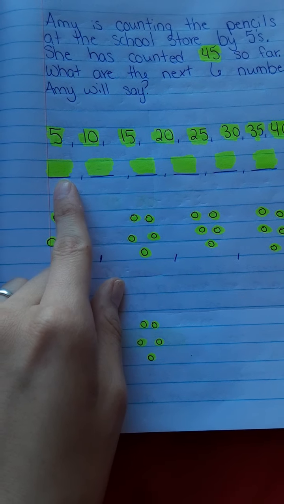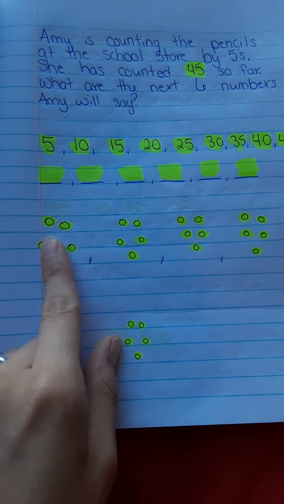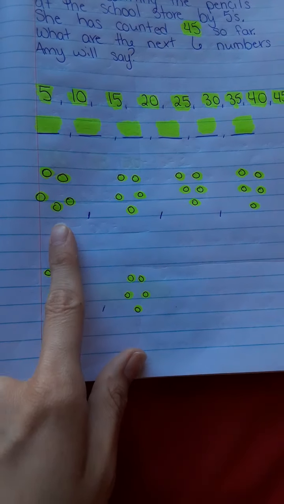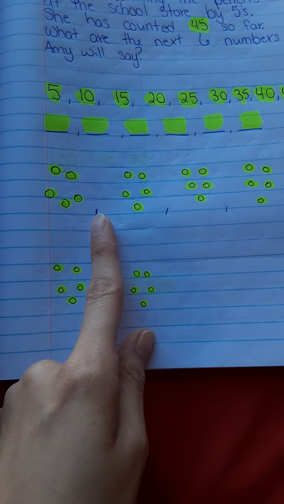And it wants to know the next 6 numbers. And remember, we're counting by fives. Down here, I drew some pictures, which you can do the same. I drew 5 circles, and I put little commas next to them to separate them.